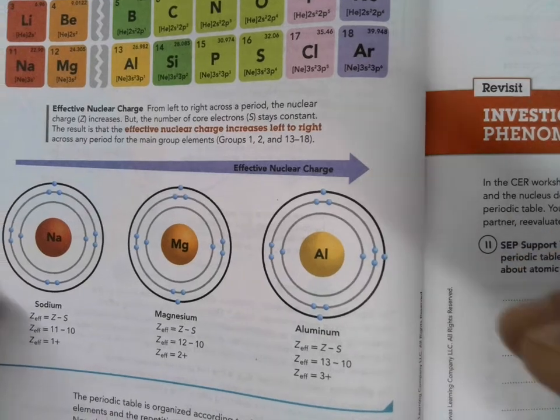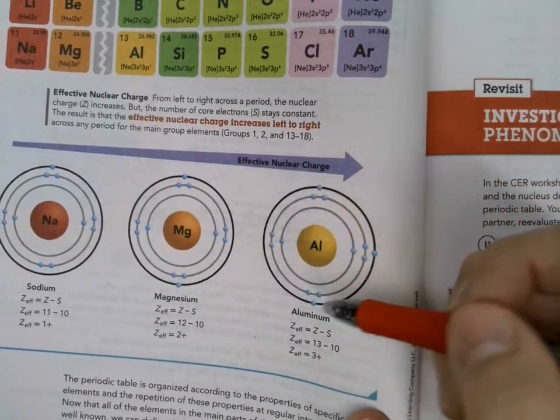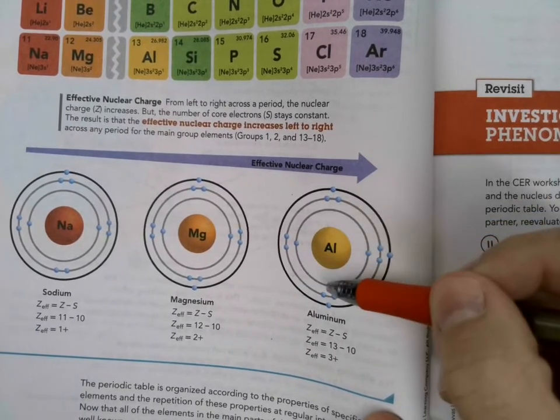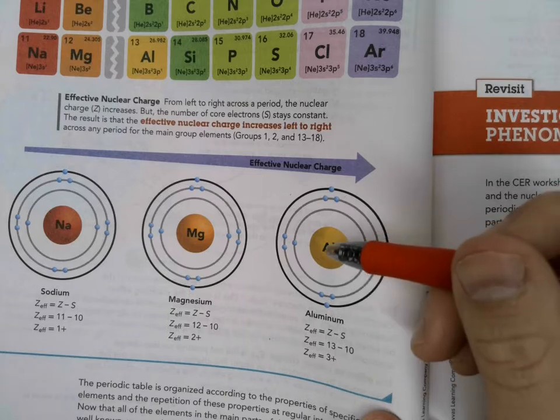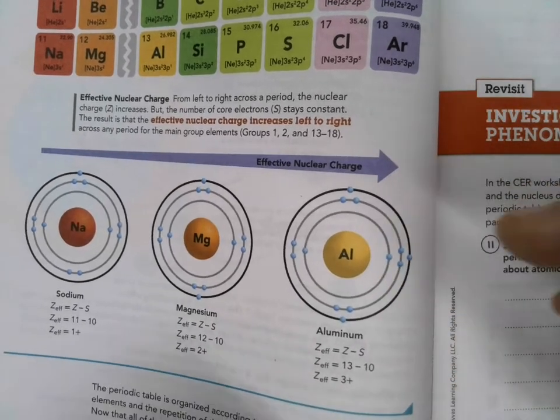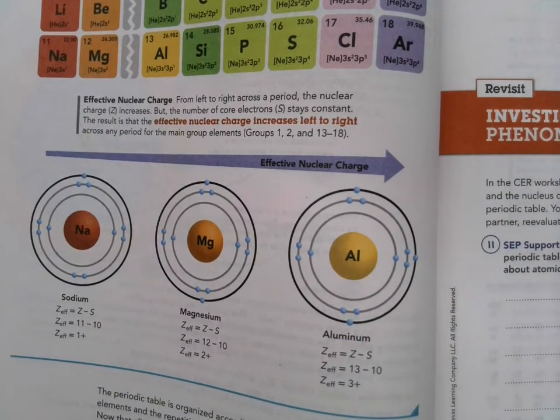Its ability to pull in and hold on to all 8 of its outer electrons is the greatest because it's overcoming the same 10 core electrons, but it has a much bigger nucleus. So actually the size of the atom shrinks as you work your way across the table. That's one of those trends that we'll talk about in the next section.